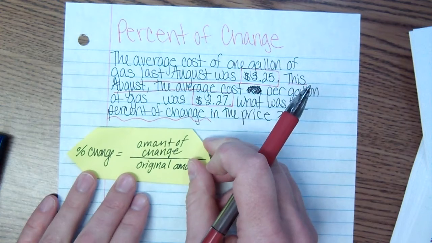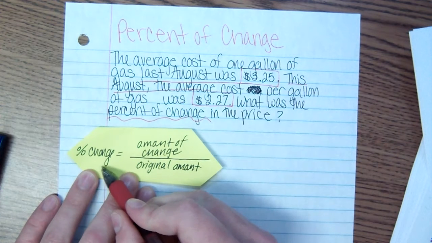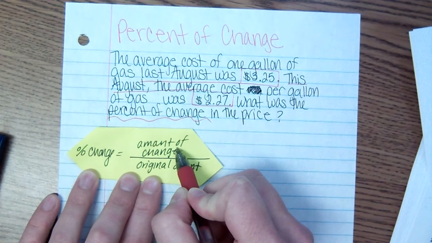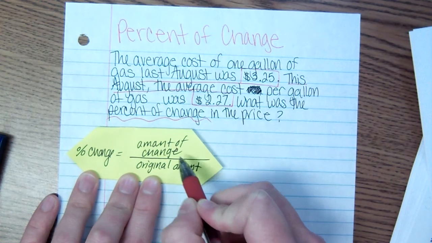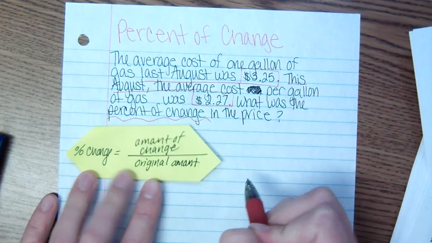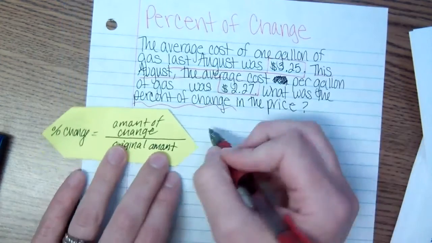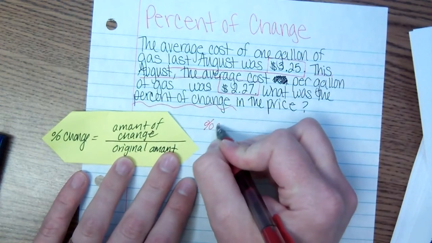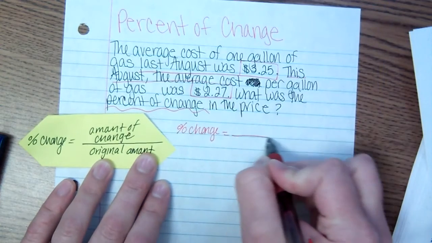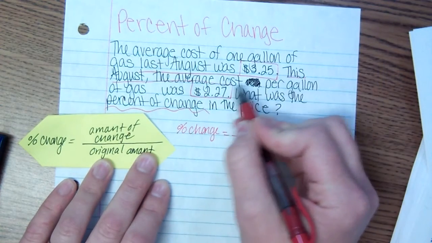Our formula for this is percent of change equals the amount of change, how much change there is between the two things, over the original amount. So the amount of change is going to be the difference between those two numbers. And many of you know that difference means subtract. So we're talking about the percent of change. We want to know the amount of change, so the difference between these two.